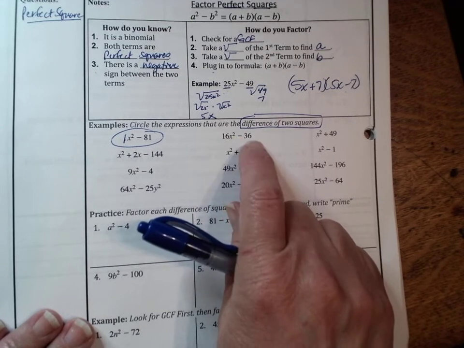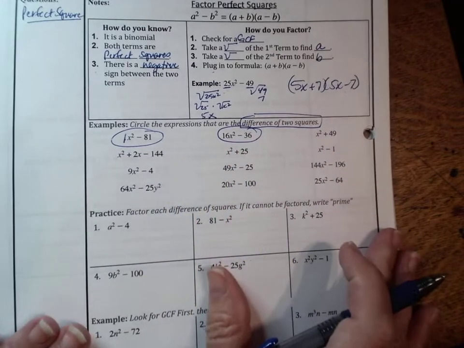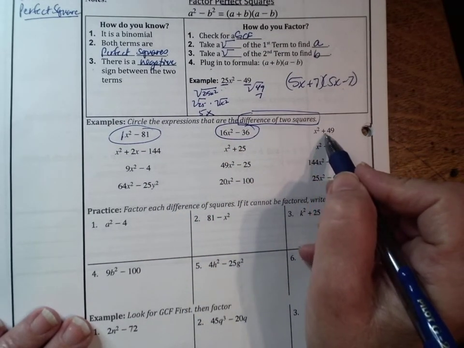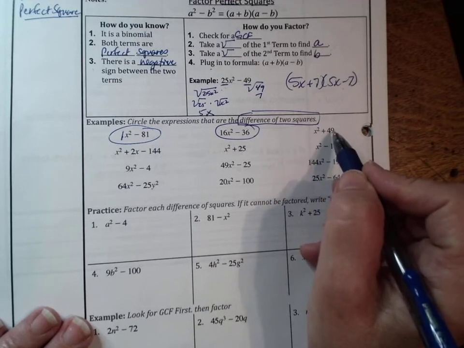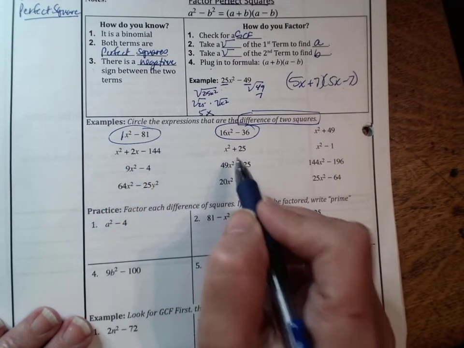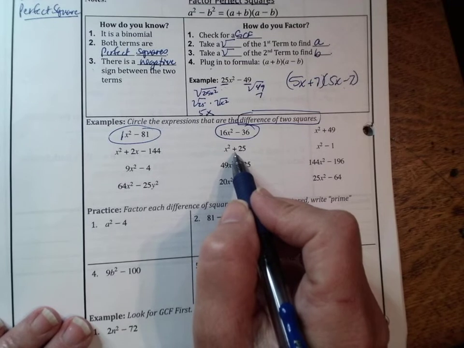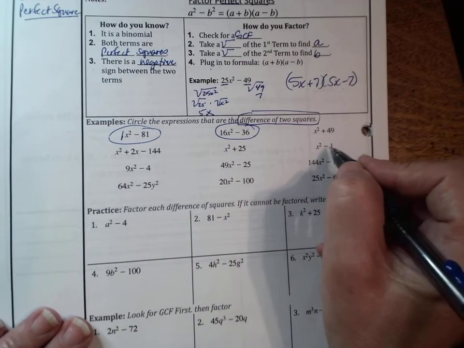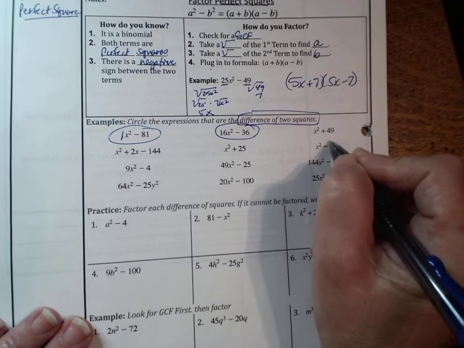So that's good. And 36, yes, that's a difference of perfect squares. Now this is like a 1x squared, 49, but that's not subtraction, so don't circle that one. That's a trinomial, can't circle that one. This one, nope, not a difference, even though they're perfect squares, not a difference. This one, x squared minus 1, yes, because 1 is a perfect square.